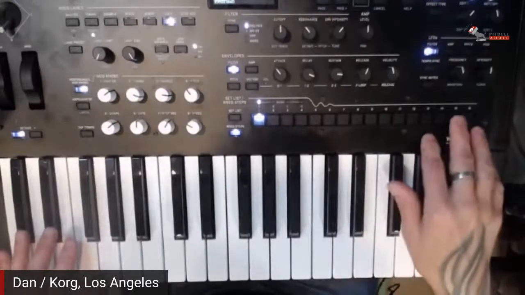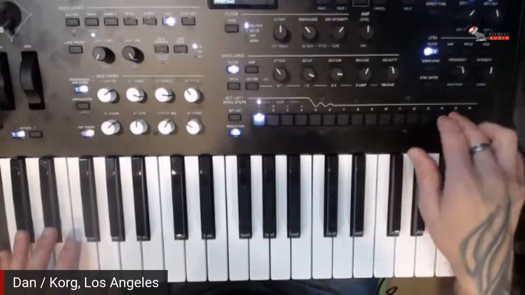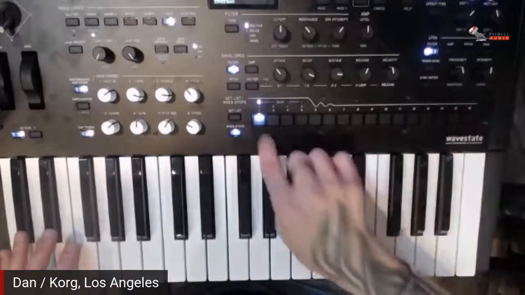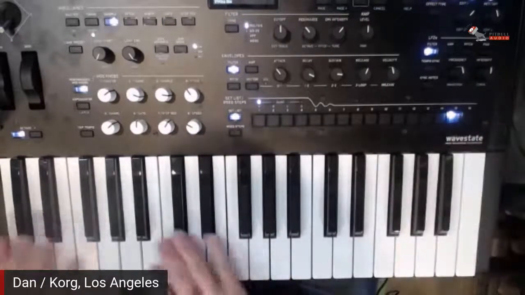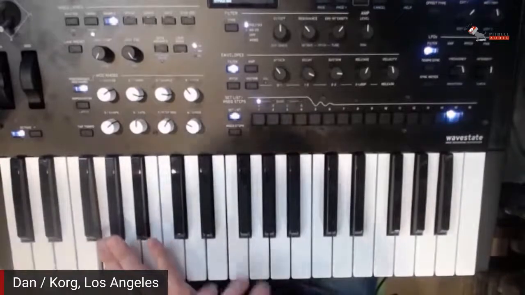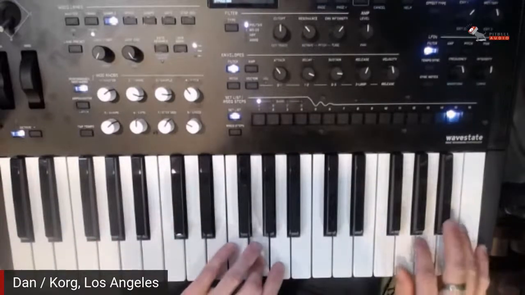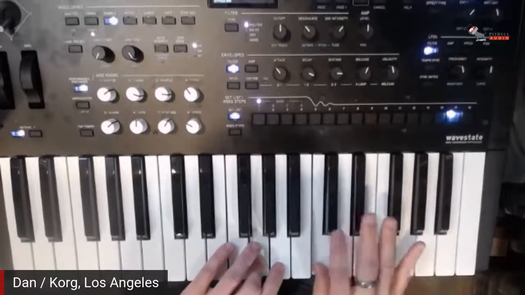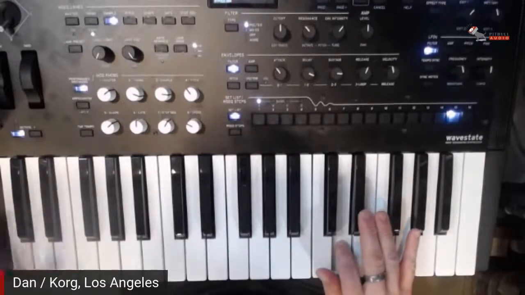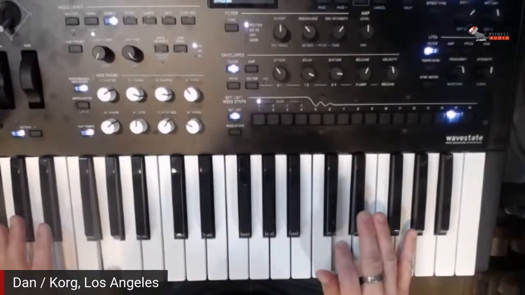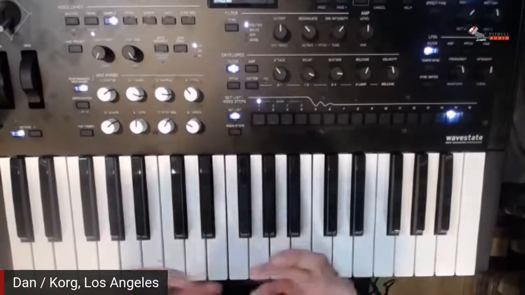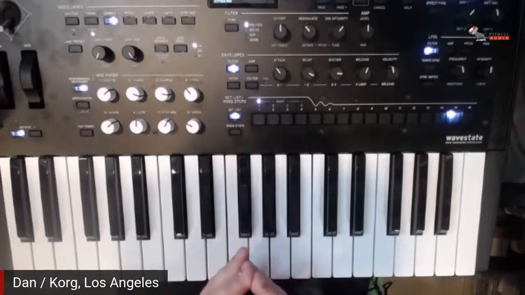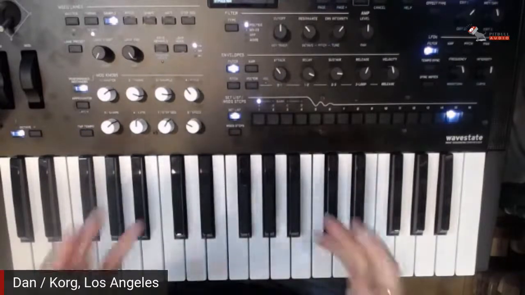Okay, but let's check out what we started with originally. Which is this. Totally different. Again, just with a few little minor adjustments, I got a different texture to that specific patch. All right, excuse me, to that performance.